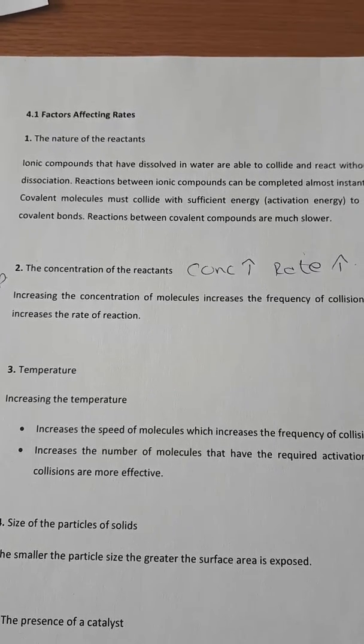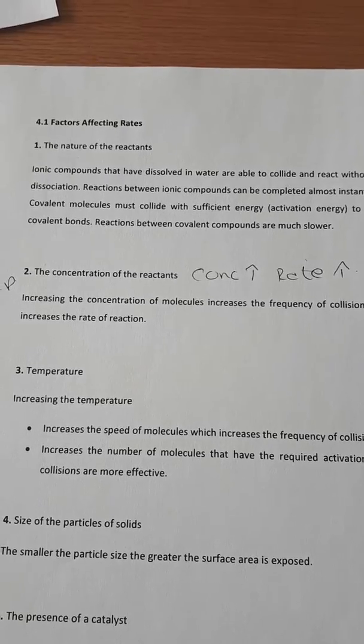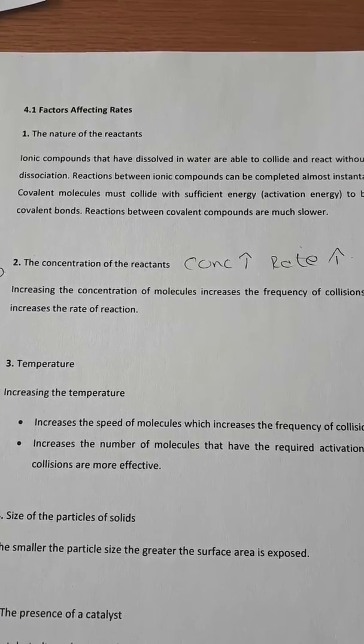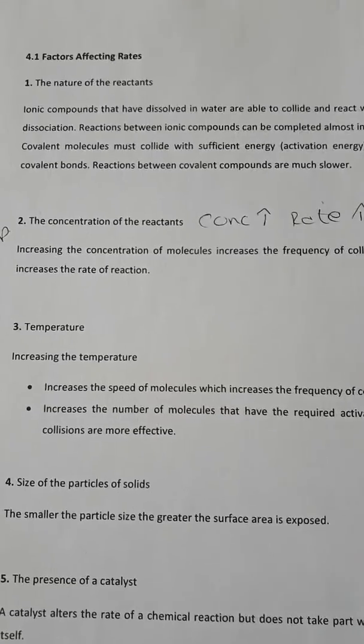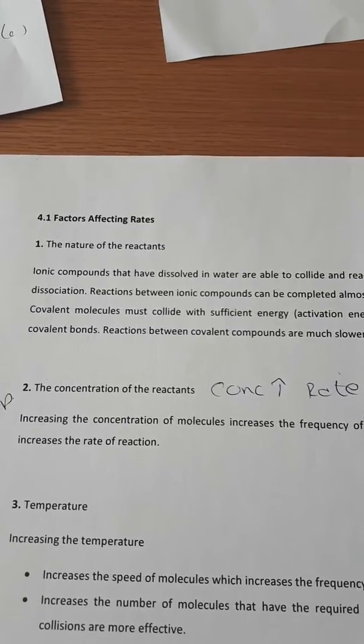Hi everyone. Now we're going to talk about how we can speed up or slow down a rate of reaction by adjusting or changing any one of these main factors that affect the rate of reaction. So the first one we're going to look at today is the nature of the reactants.